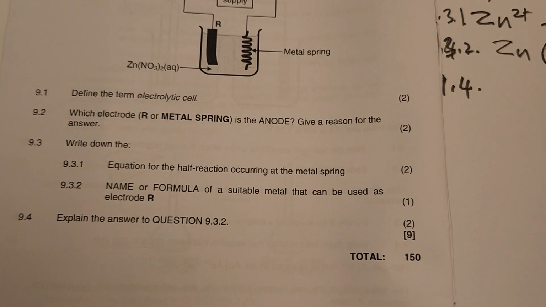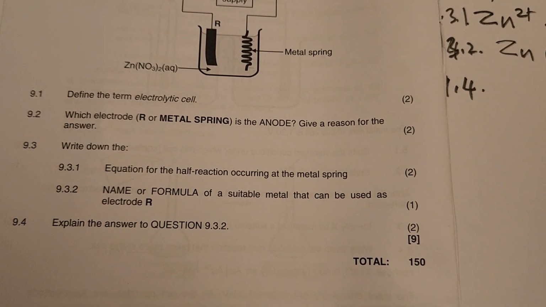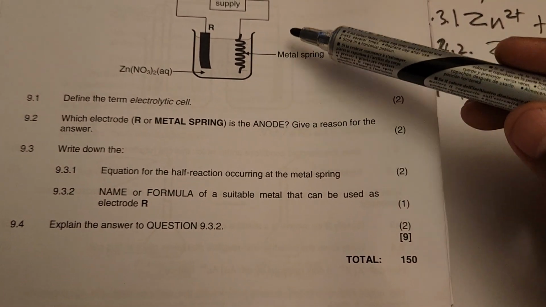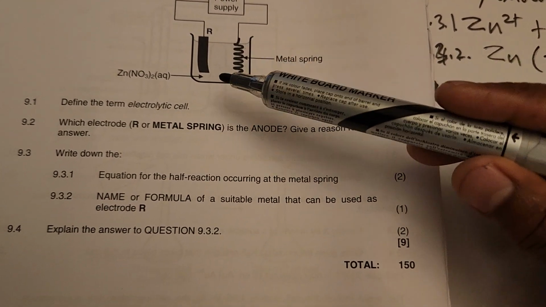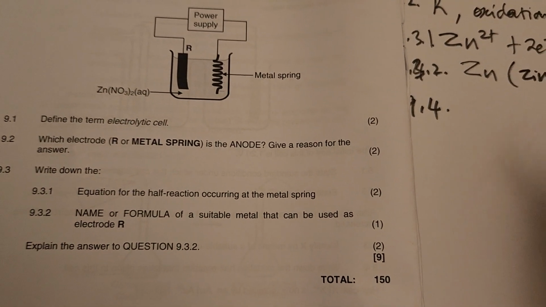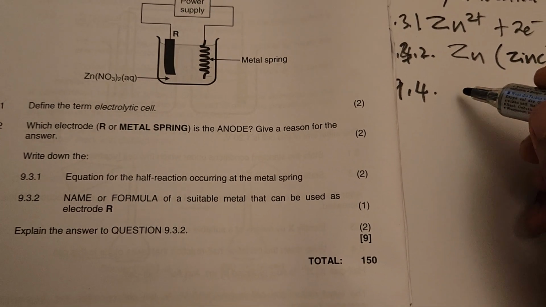That's where zinc will be oxidized in this case. So the metal spring will be electroplated with zinc. So therefore zinc should be oxidized at the anode, as we have already said in 9.2.